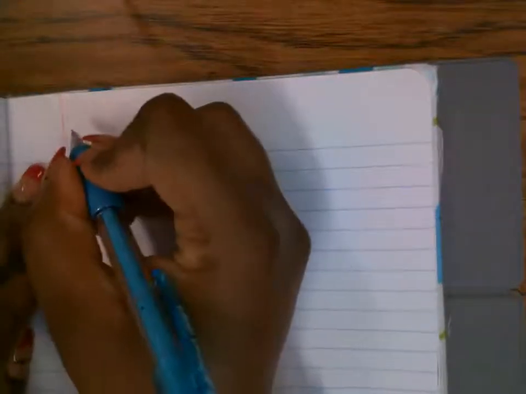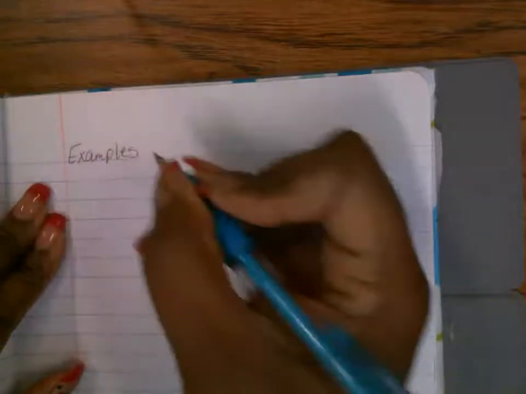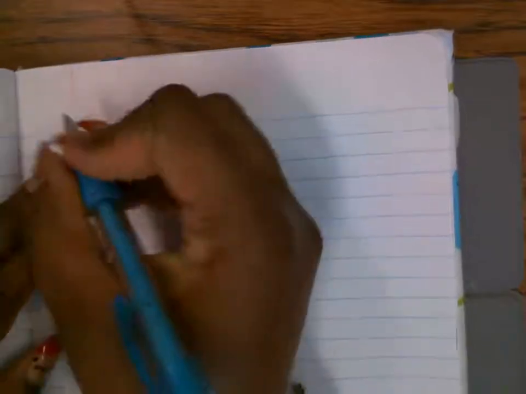So the first one that we're going to do, I'm going to do the example, but write how we do it at the same time, okay? Instead of writing the steps and then doing it, I'm going to do it as I go. So let's do some examples, and I'll explain as I go. If I move too fast for you, just let me know, okay?